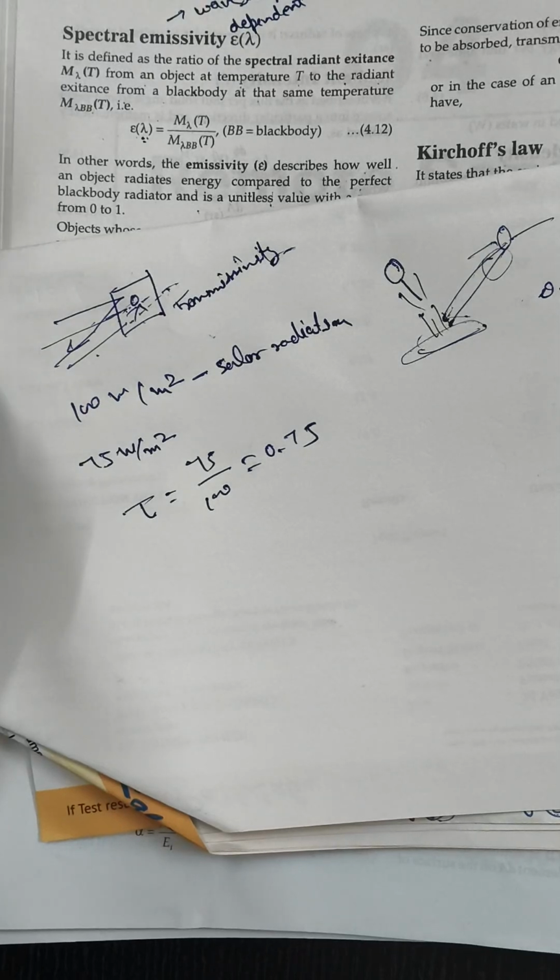So, what you have to remember for the exam: transmissivity ranges from 0 to 1. Tau equal to 1 is a completely transparent material, tau equal to 0 is a completely opaque material. It depends on wavelength, and it is a dimensionless quantity. And what is atmospheric transmissivity? How much radiation passes through the atmosphere. And what is material transmissivity? How much radiation passes through a material like glass, water, or plastic. When a satellite measures Earth's surface temperature or reflectance, scientists apply atmospheric correction to remove the effect of atmospheric transmissivity.